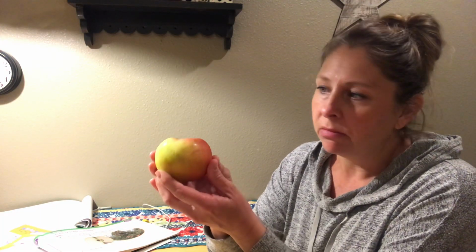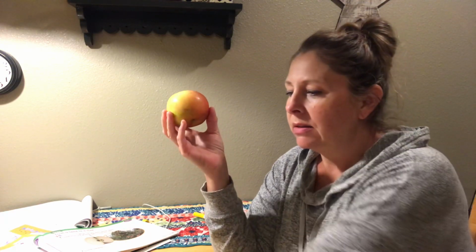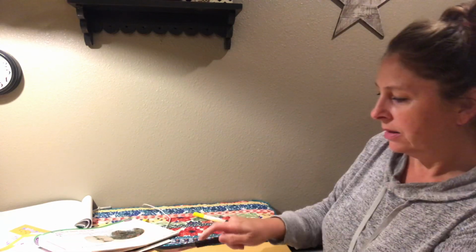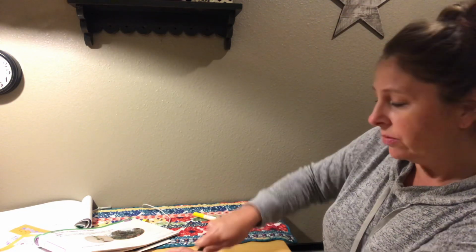Hi friends, today for science we're going to continue learning about plants and where they grow and how they get their needs met. I wanted to try to combine some of our reading and science and a little bit of math together. So I have an apple here, and have you ever wondered where these apples grow, or how they get started? If I take my apple and my cutting board and slice it open, in the center of my apple, do you know what I will find?